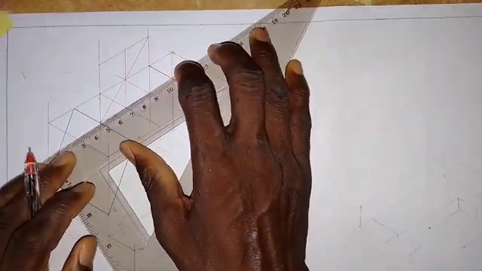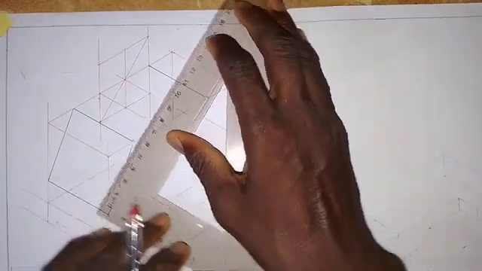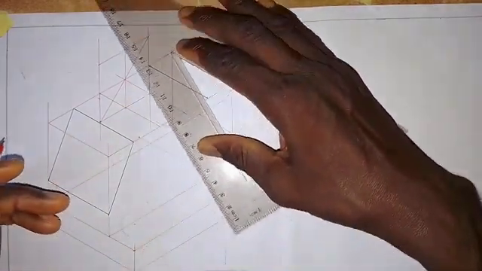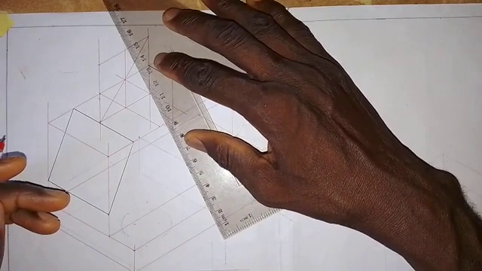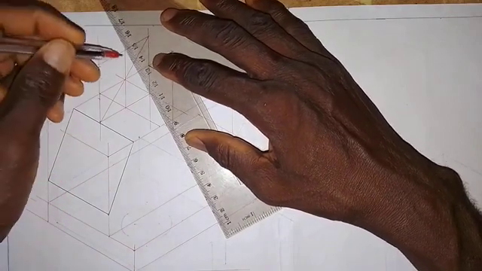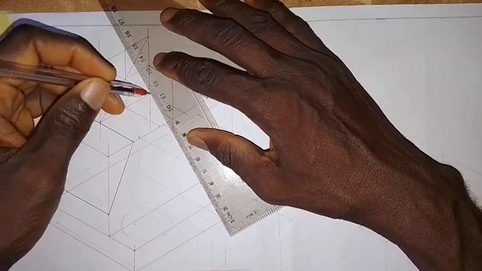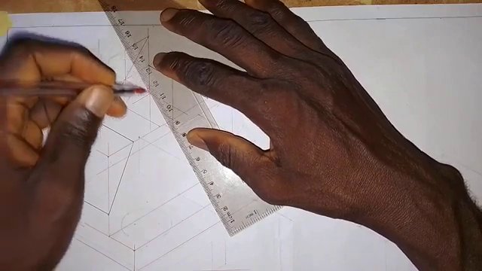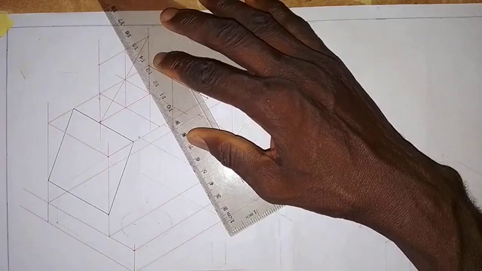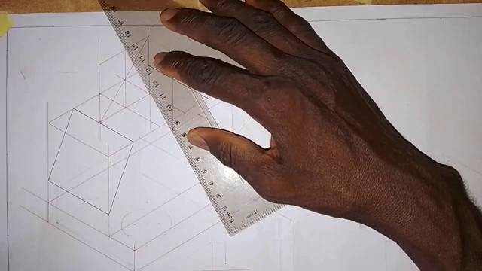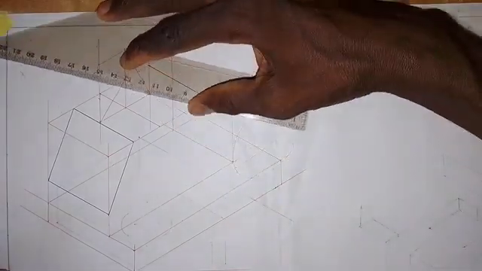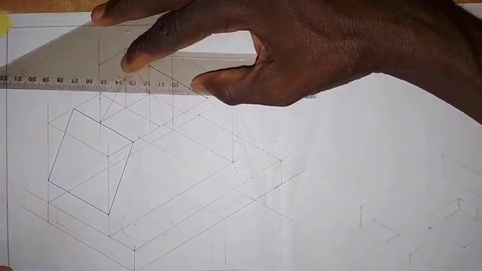Alright, so then I'm going to connect this point here. Okay, so I'll connect this point with this point here. If you have watched my video on how to construct an isometric circle, you'll know what I'm doing. So let me also connect this point with this point here.